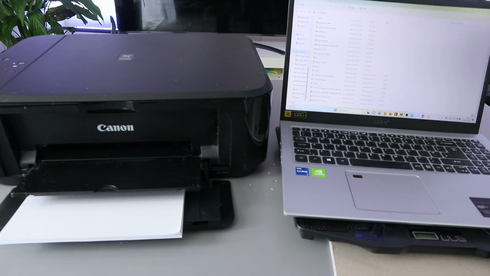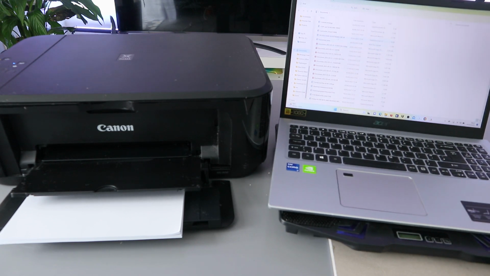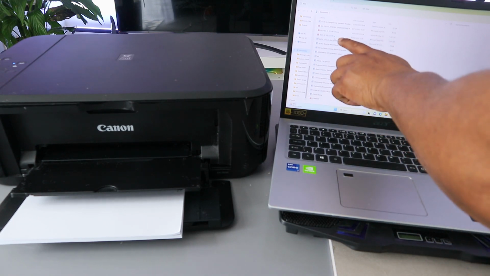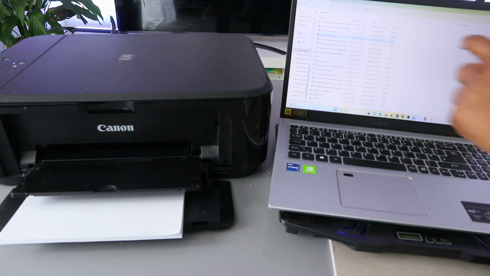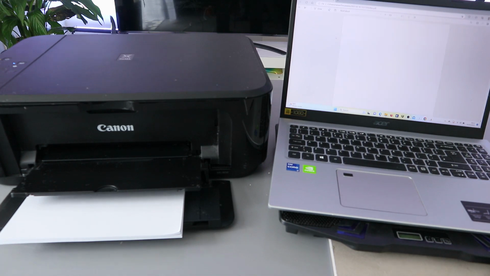Now these are documents saved in the documents folder in my computer. Now what you need to do is select the specific document you want to open, okay? So I'm going to use this as an example. Click it, double click it, okay? Now when you double click it, this is the document I want us to print out.